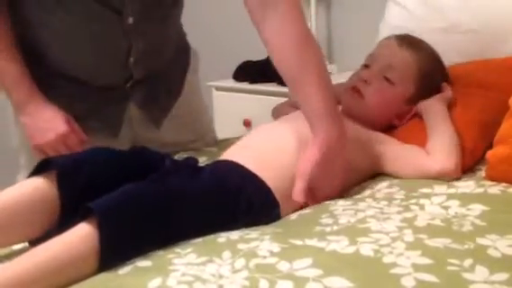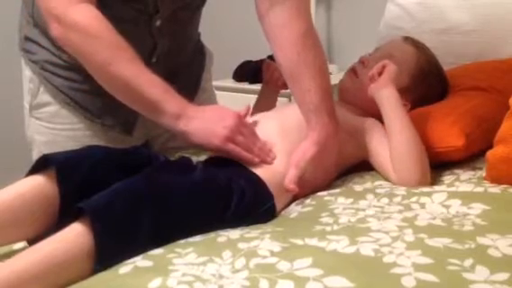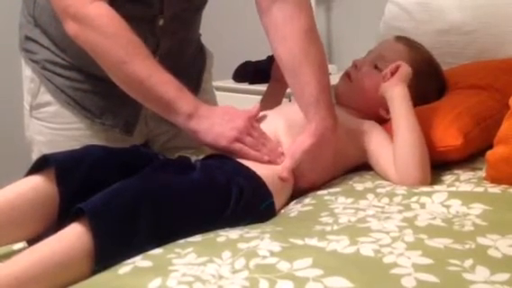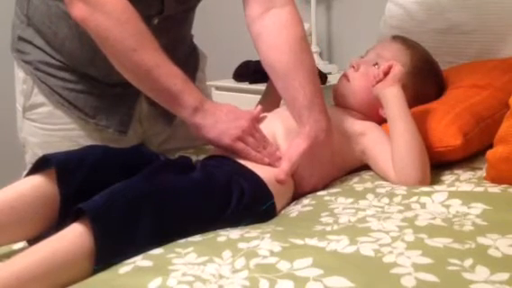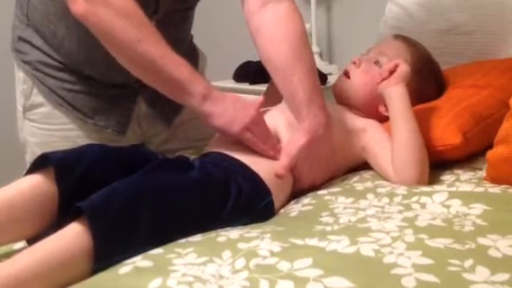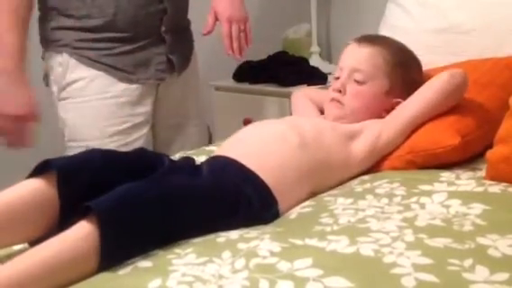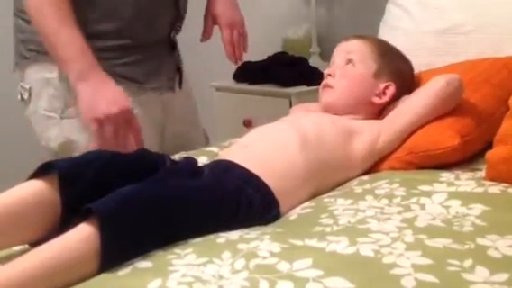I would lift up his back and try to palpate his spleen. So I'm pushing the spleen up towards the body. If you take a deep breath in, and I'd feel again no spleen enlargement or liver enlargement.